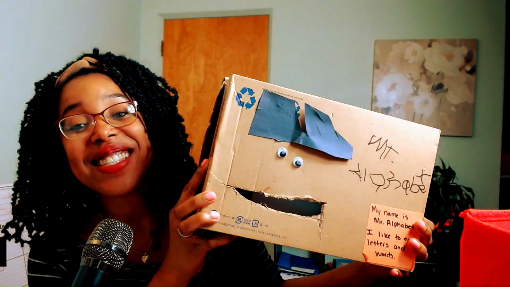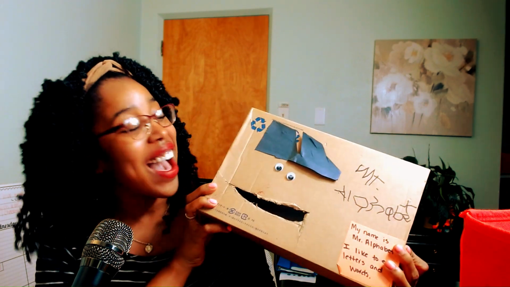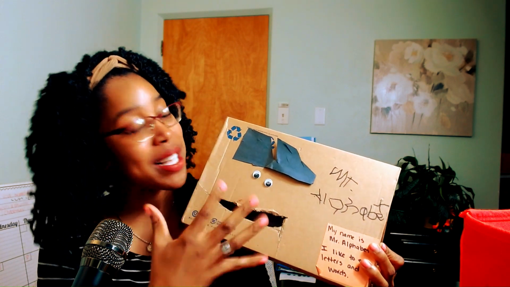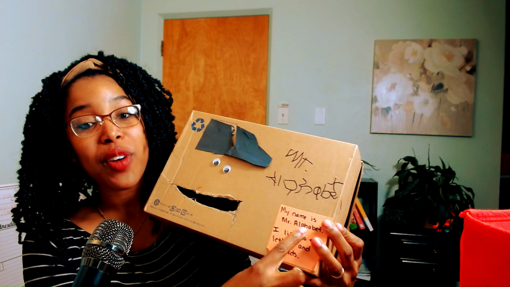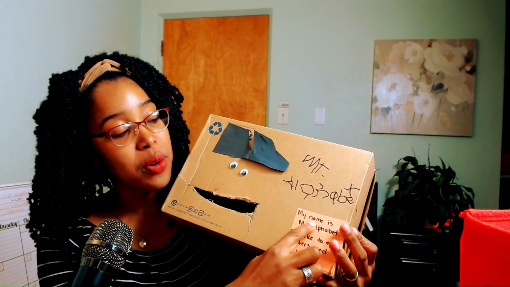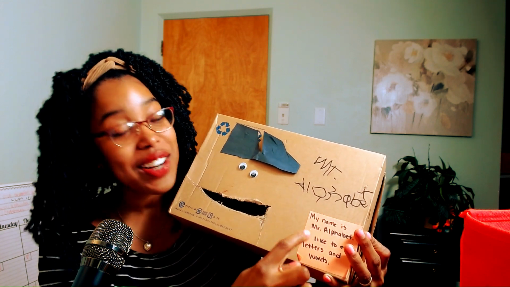So our first literacy activity is Mr. Alphabet. As you can see, this is done by children. Basically, you're going to get an old shoe box and have children decorate it. When you first use Mr. Alphabet, I have a little note here. It says, "My name is Mr. Alphabet. I like to eat letters and words."